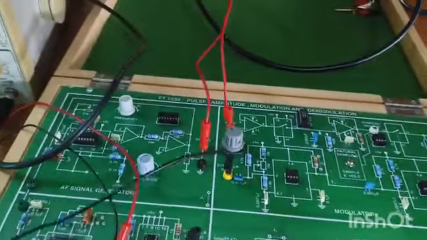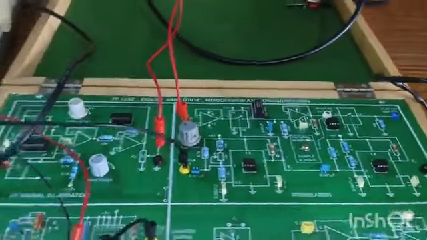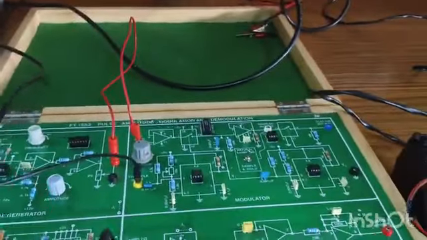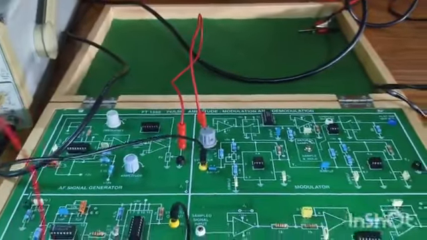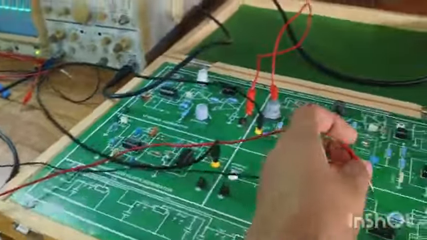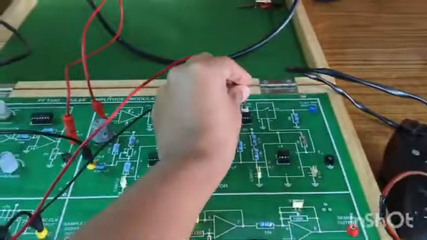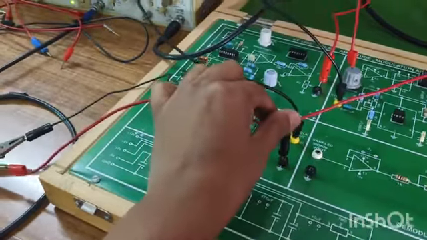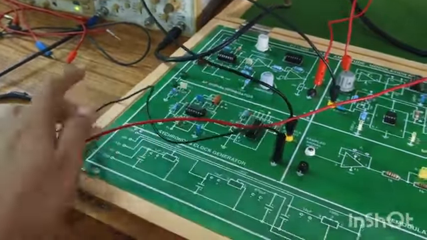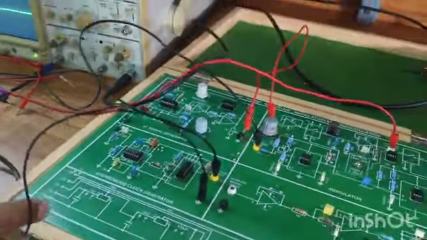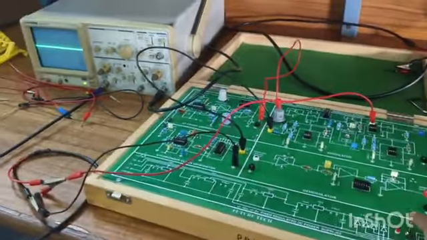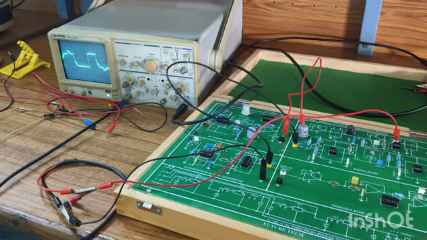So now the connections are made for the modulator. Okay, now we need to check for the output. See here, positive is connected here and negative is connected here. Now I am going to switch on the kit.